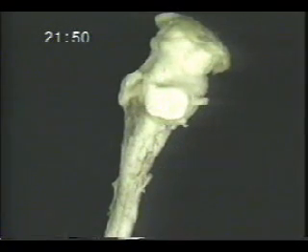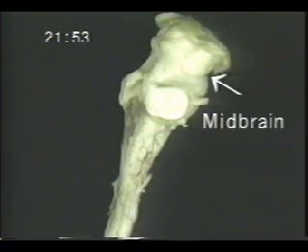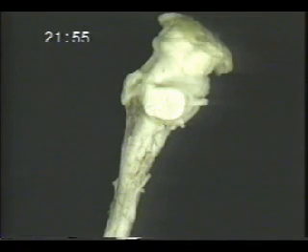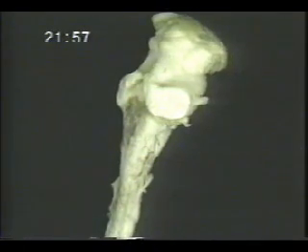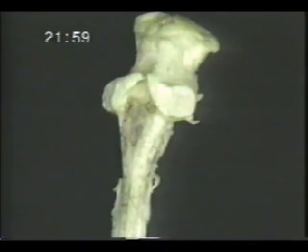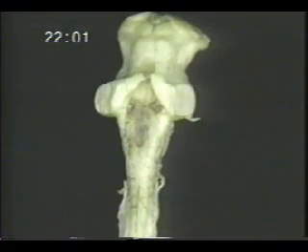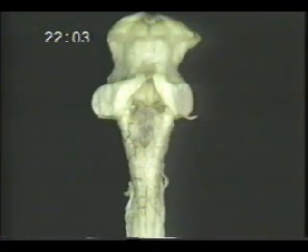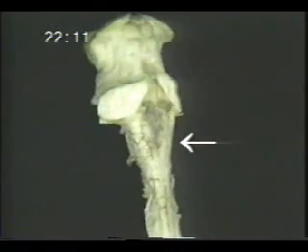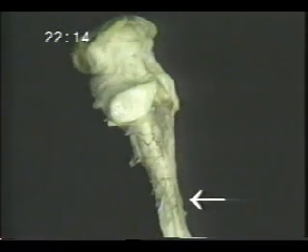Here's the brainstem. It consists of the medulla, the pons, and the midbrain. The brainstem contains tracts that connect the cerebrum, the cerebellum, and the spinal cord. And it contains nuclei that serve basic autonomic functions. It's also the origin of nearly all the cranial nerves. The medulla is cone-shaped. It tapers down to become continuous with the spinal cord.